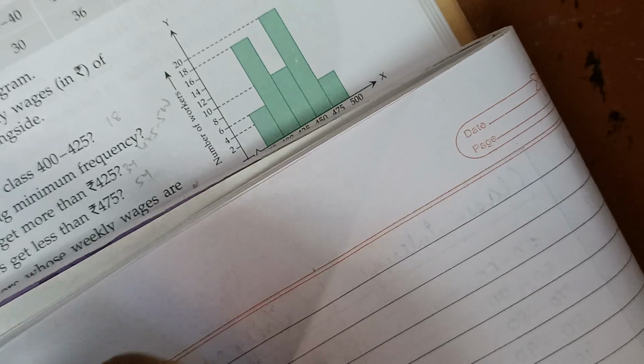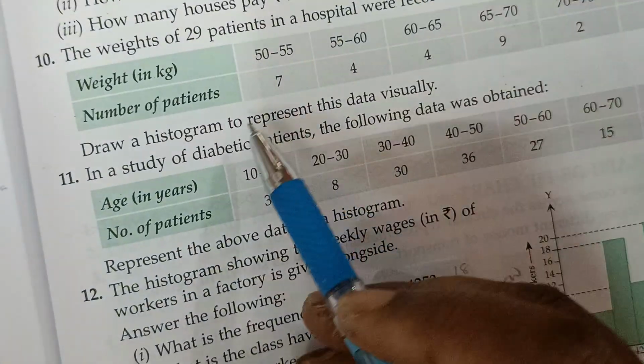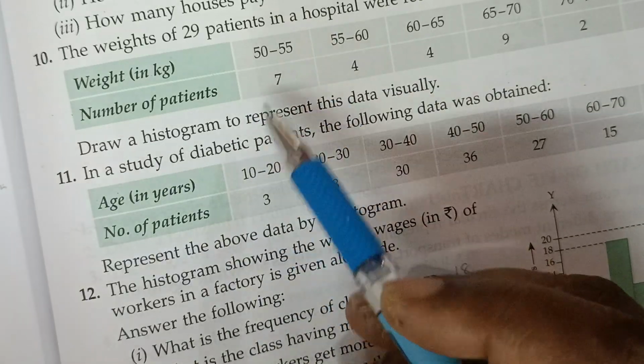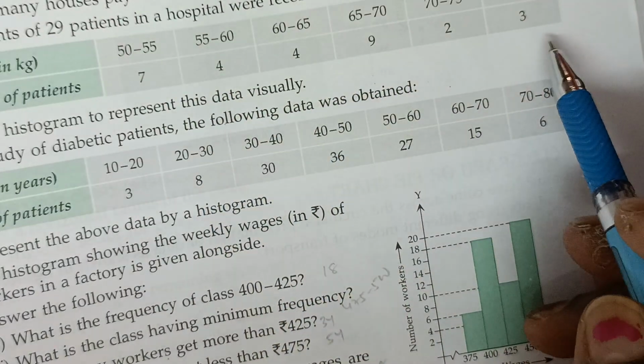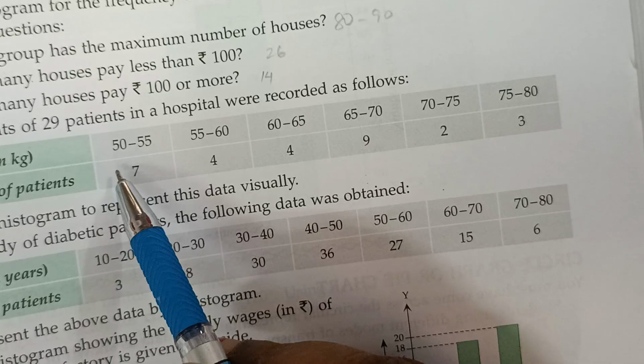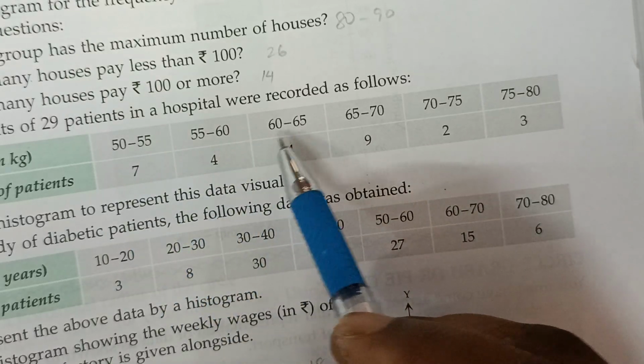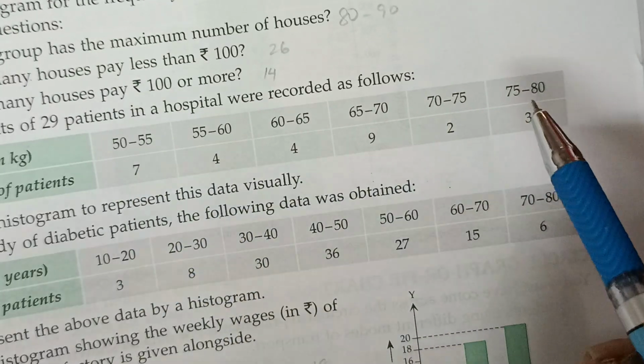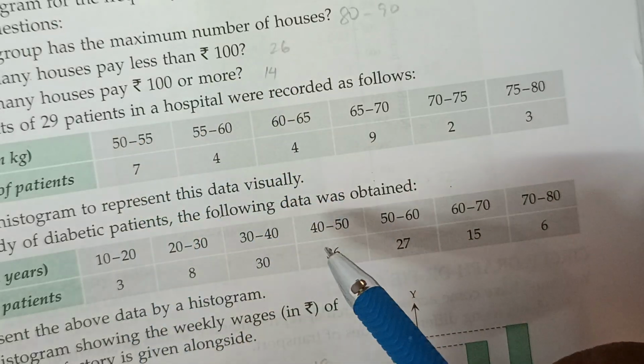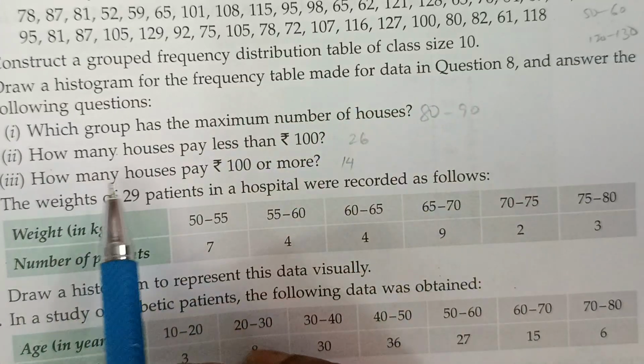In the same way you draw question number 10 and 11 also, children, that is also a histogram only. On the y-axis you write down 1 to 10, and on the x-axis you take 50 to 55, 60, 65, 70, 75 and 80. Then you draw the histogram. Then in question number 9 there are other questions also.